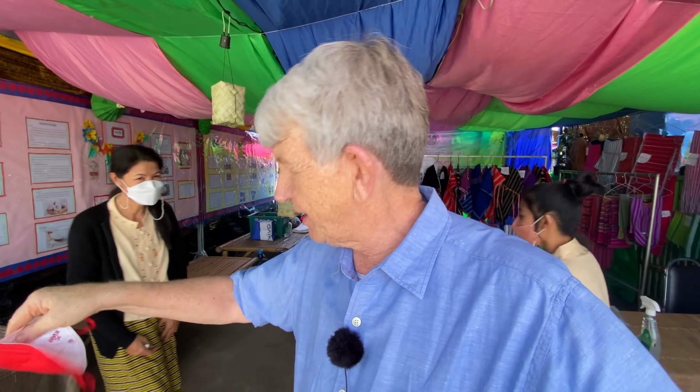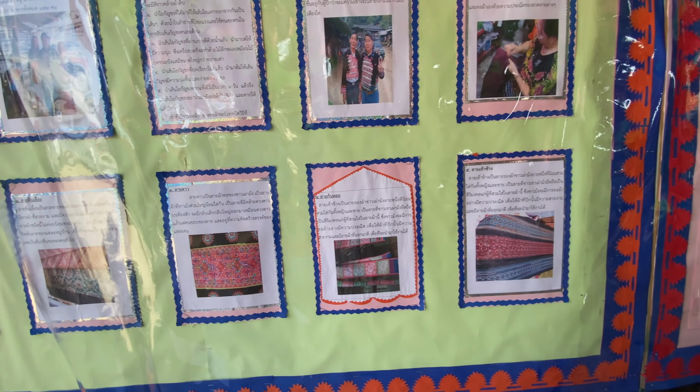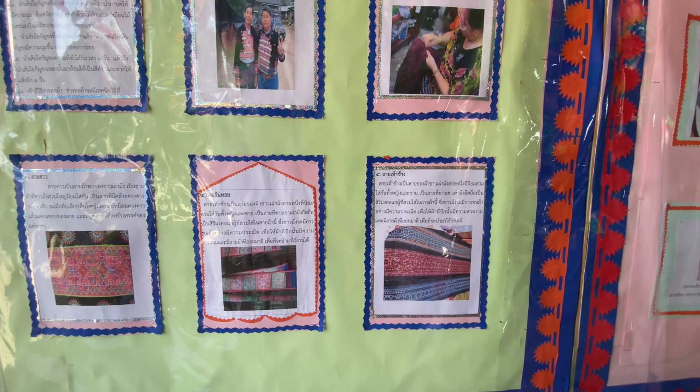Okay, this stall here at the market is from Ban Kam, and the Ban Kam traditions are shown here on the wall. Many of the foods and the dishes, the things that people at Ban Kam do all the time. 18 kilometres from here, and this is traditionally what they do.